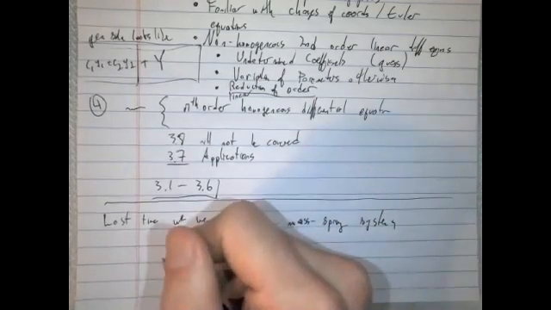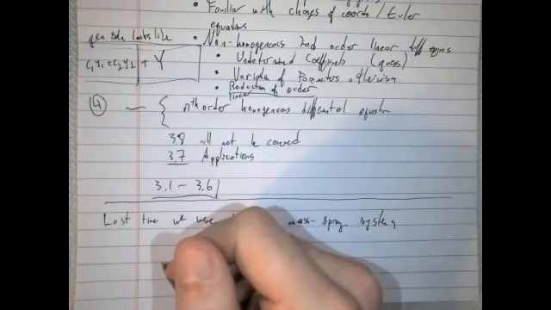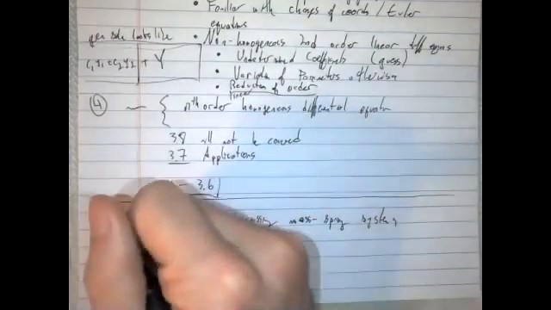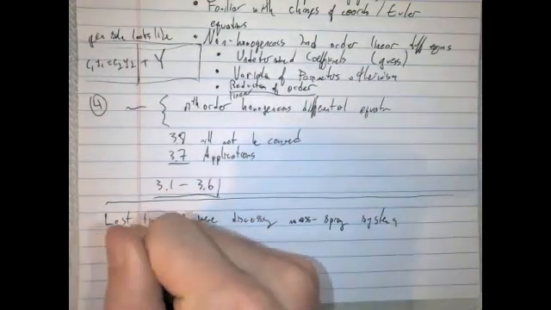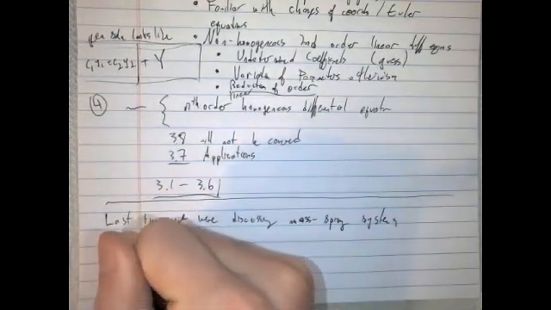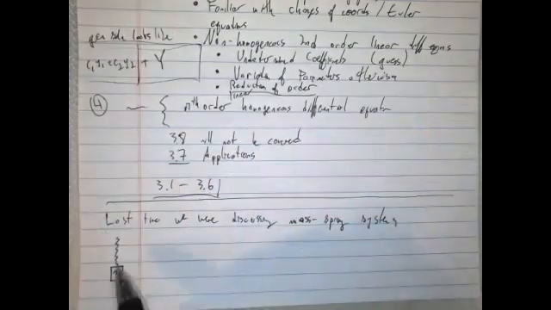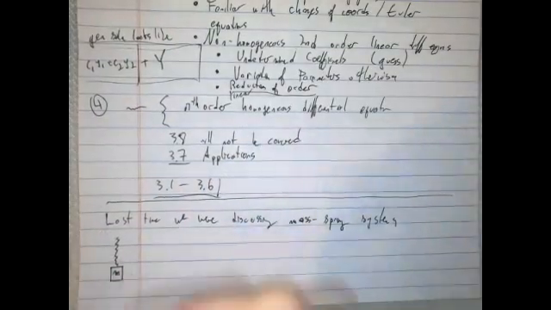So in particular, what we derived or discussed last time was the following. You have some spring and a mass m that is pulling the spring down.